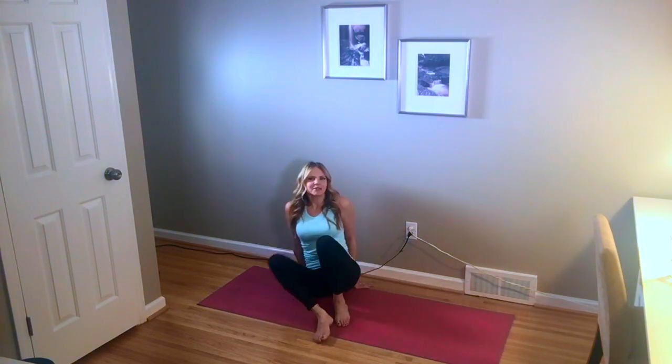But in the meantime, be sure you do this Z-sit mobility to start working on your rotational mobility of your hips. And we'll see you guys soon.